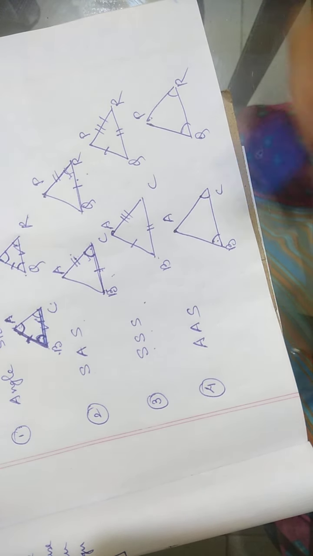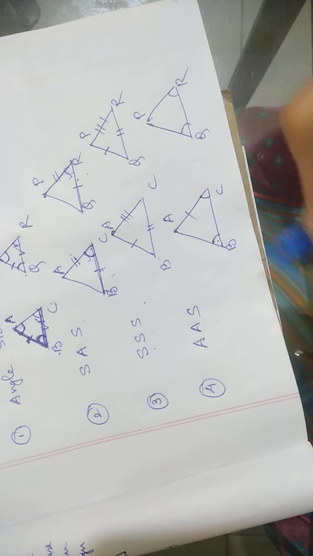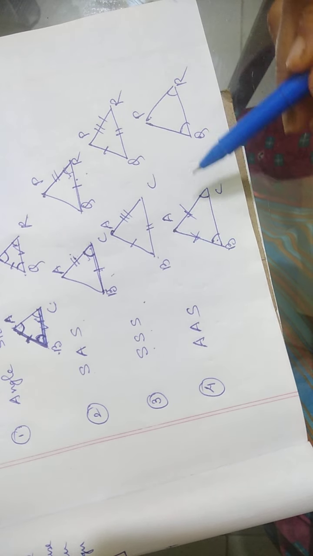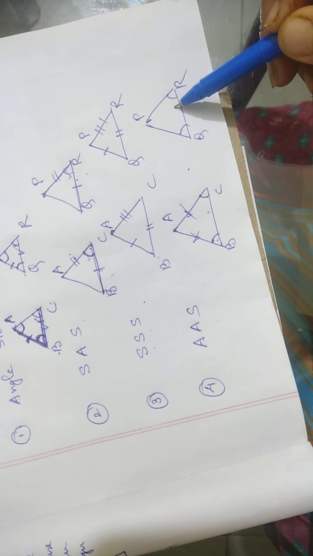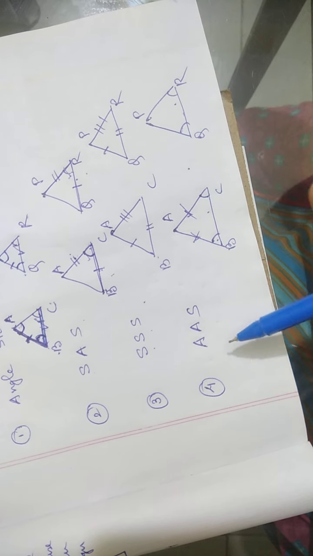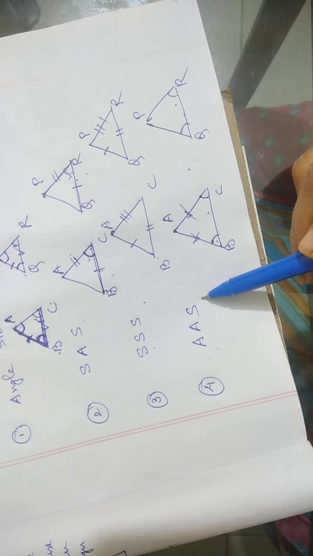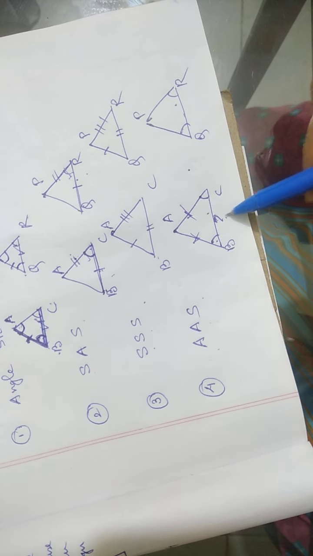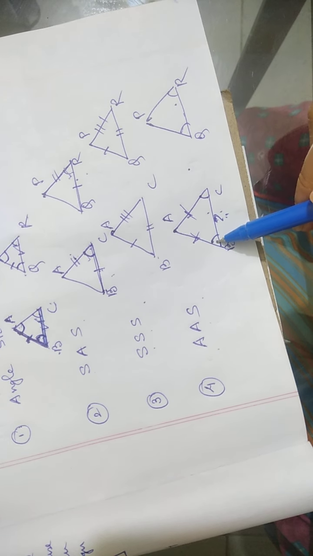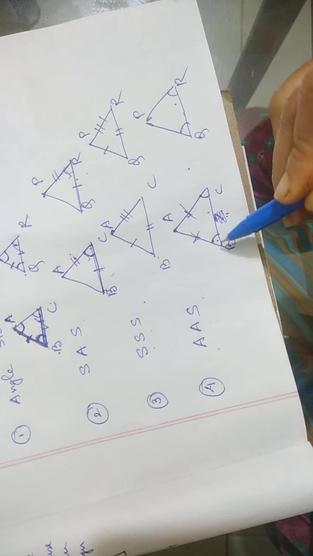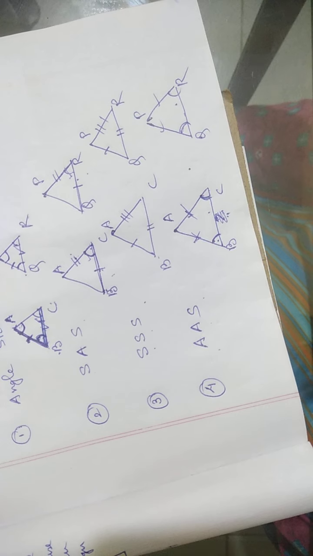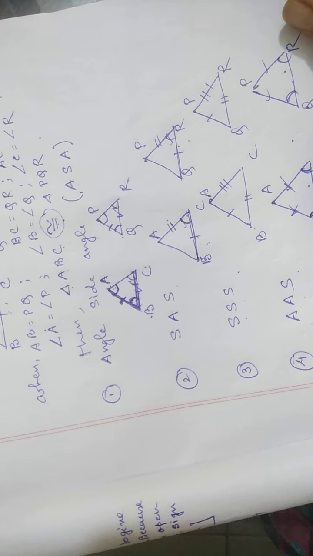If you find, then either this side or this side, if you find equal from both the triangles, then the criteria angle, angle, side will be fulfilled. Not this side, okay? If you find this side is equal, then the criteria will be angle, side, angle, not this side. If you find these two angles, then either this side or this side. Clear?